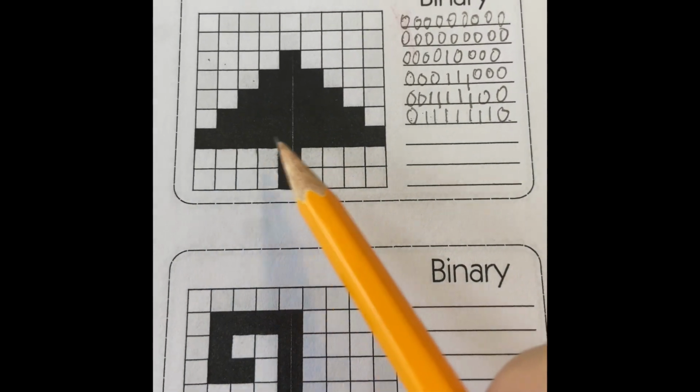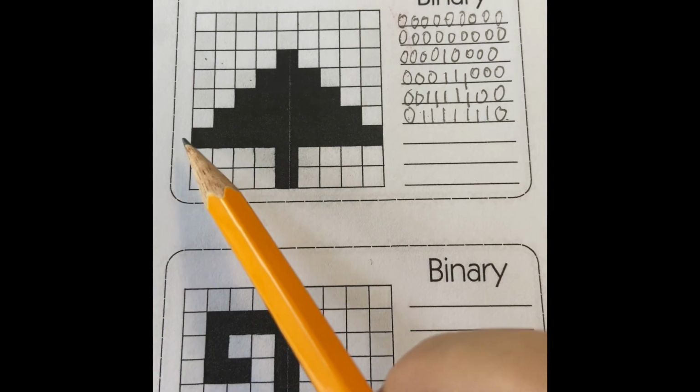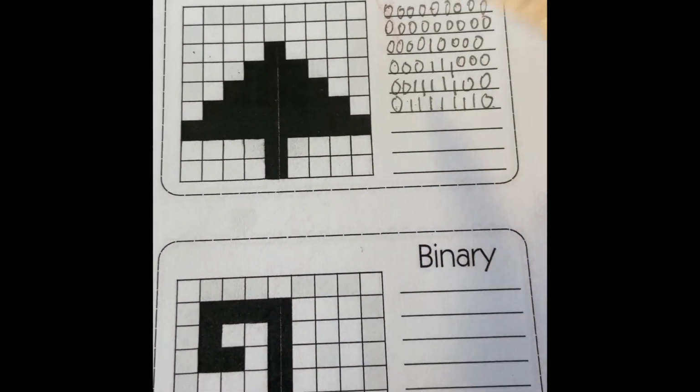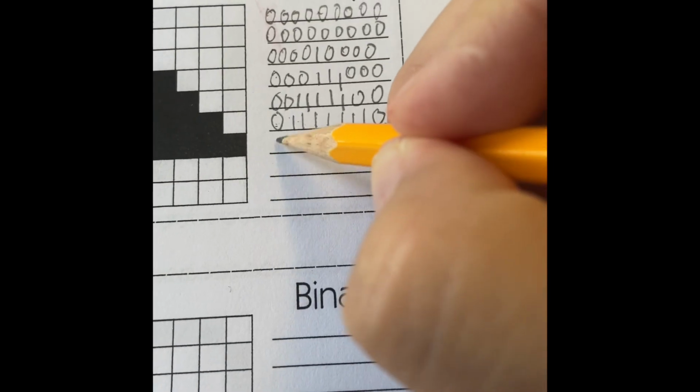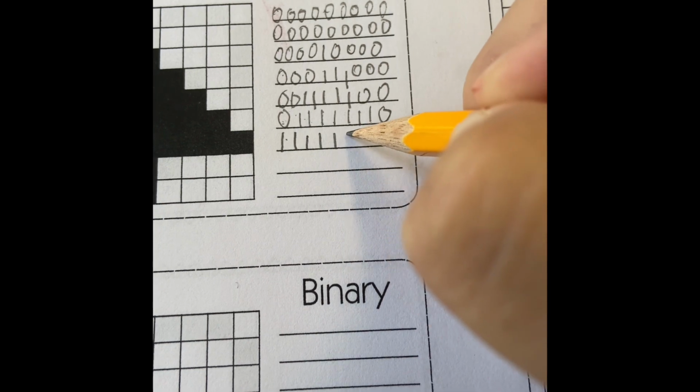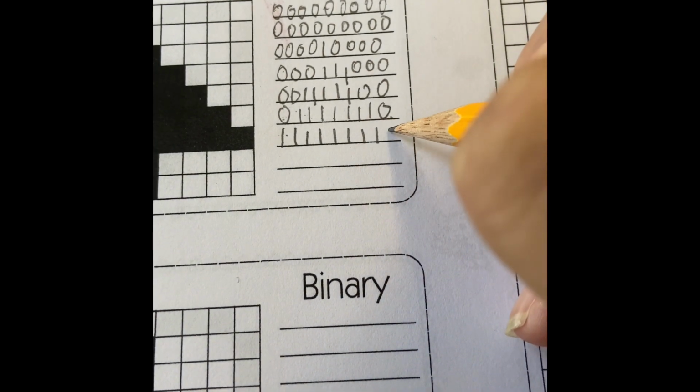Now for the next row, I have nothing but black pixels, and I know that there's 9 pixels in each row once again. So I'm just going to mark 9 ones. 1, 2, 3, 4, 5, 6, 7, 8, 9.